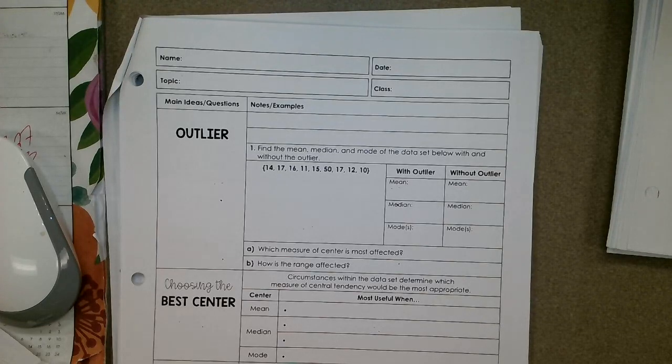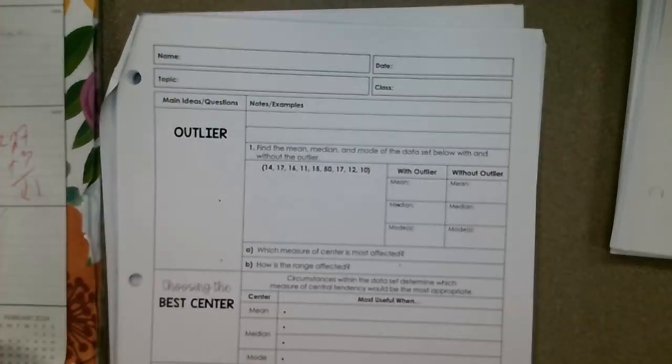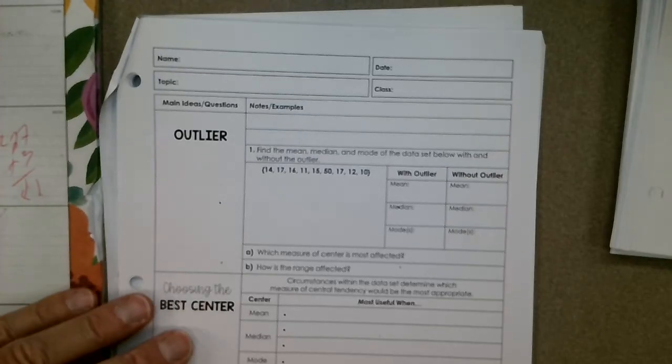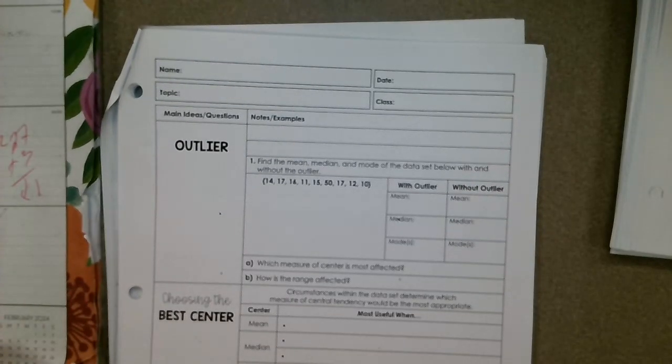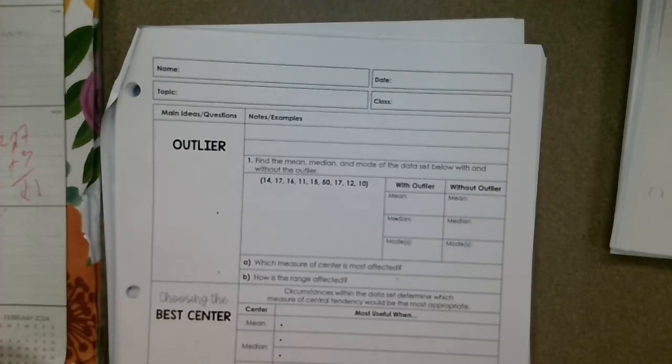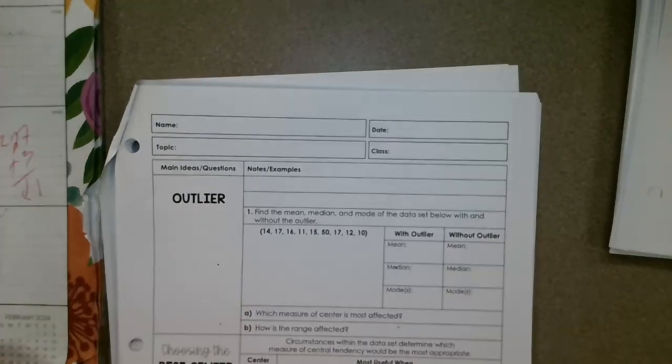Okay, guys, we're moving on today. We're actually going to do two lessons today. I'm just going to talk about what an outlier is, and we're going to do a few examples of this. And then we're going to get into dot plots. The homework is actually going to be on dot plots, so we will not be doing the homework on outliers. But anyway, let's chat about what an outlier is, all right?